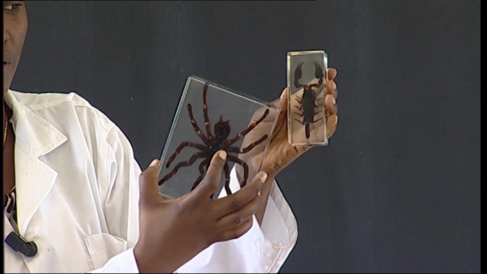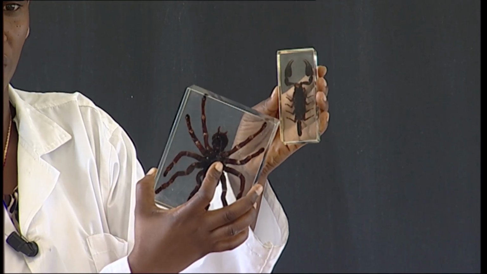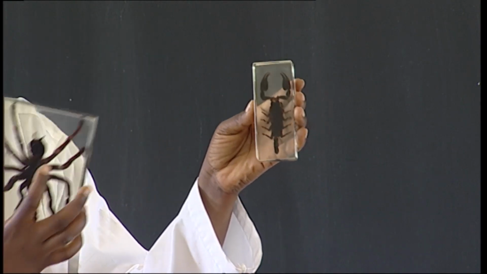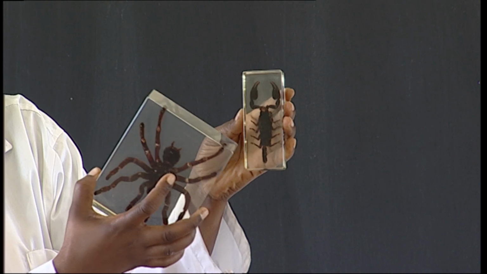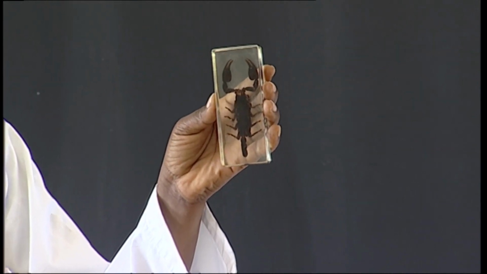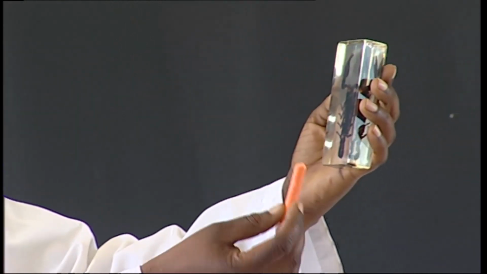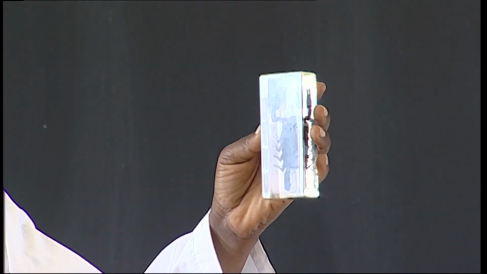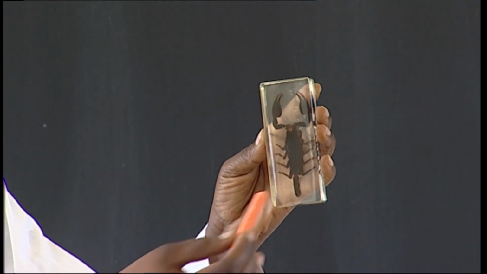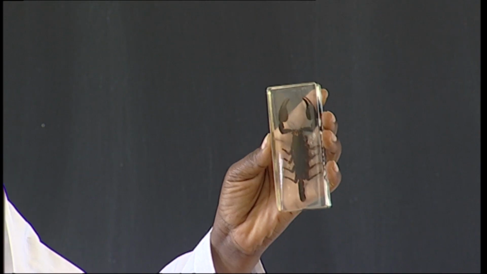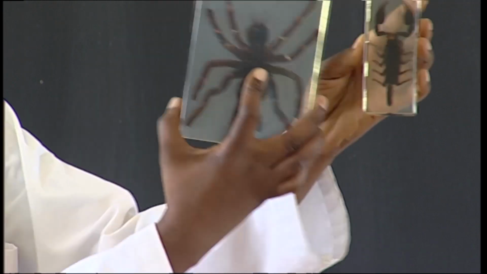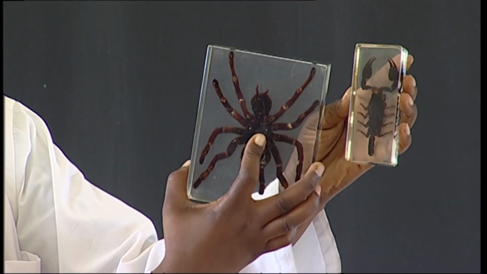All right? So let us count the number of legs of the scorpion. We had already counted those of the spider. We found out there are 8. So we hope to find that those of the scorpion are also 8. So let us count together. We have 1 here. 2, 3, and 4. This is 1, 2, 3, and 4. The other side 4. Making 4 pairs, those are 8 legs, the same as those of the spider.